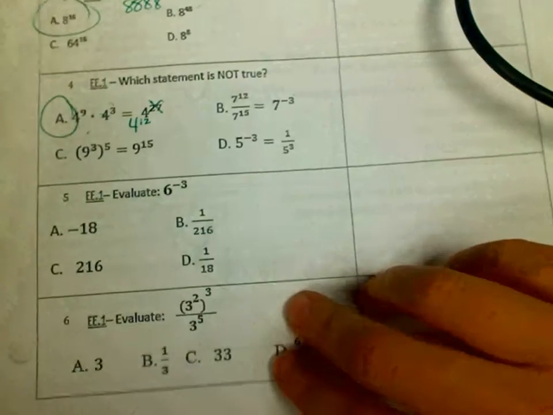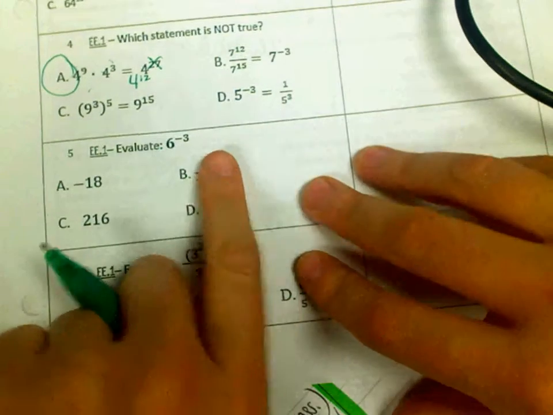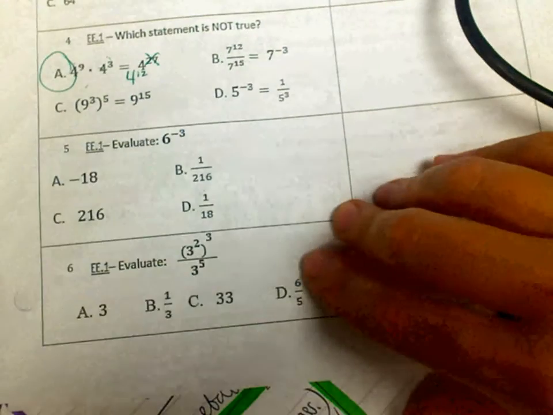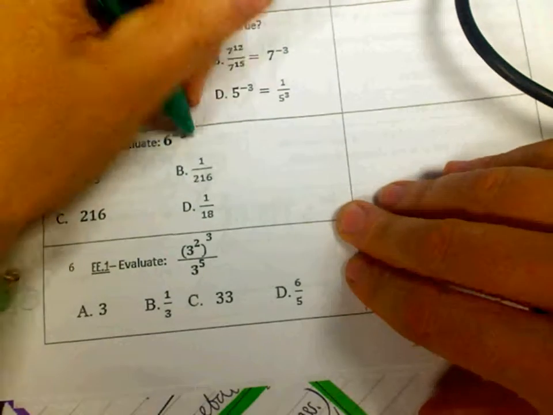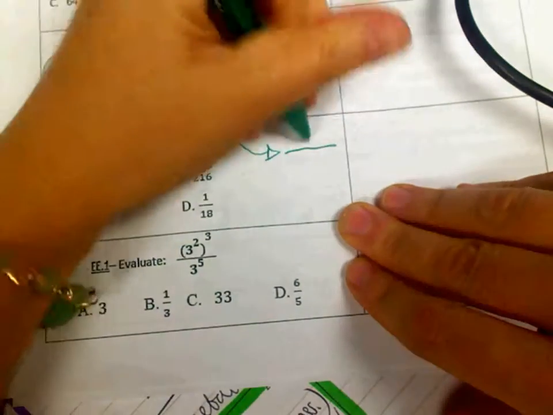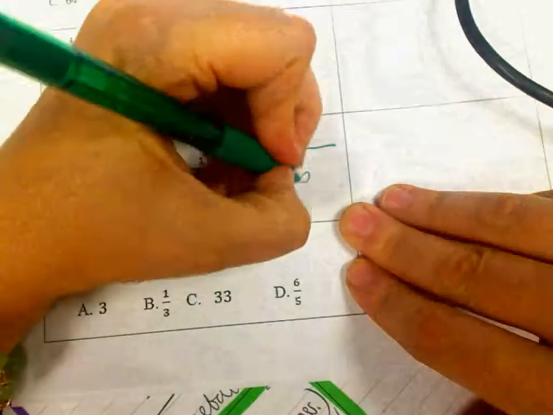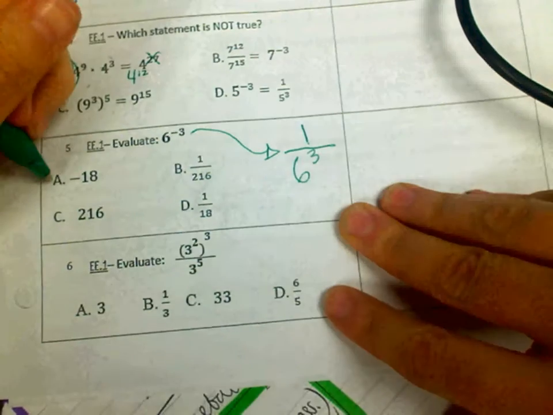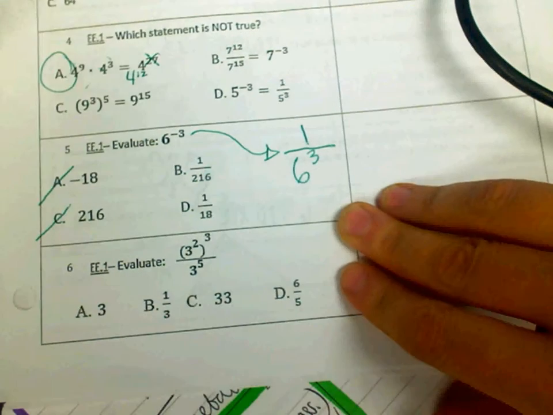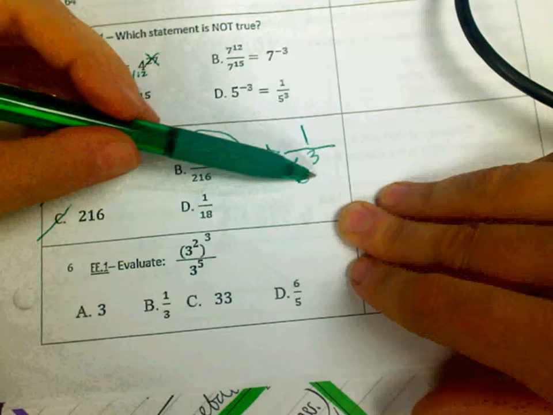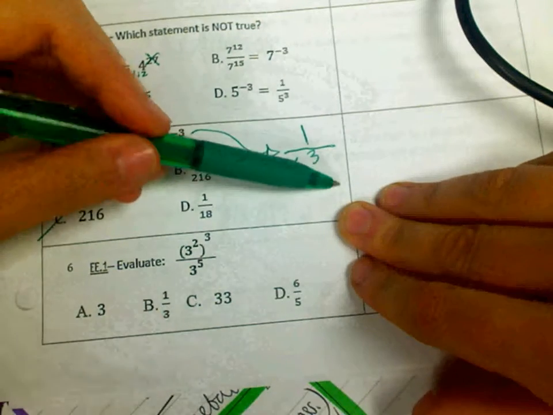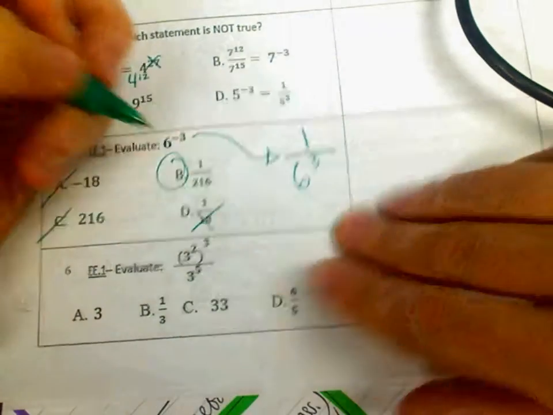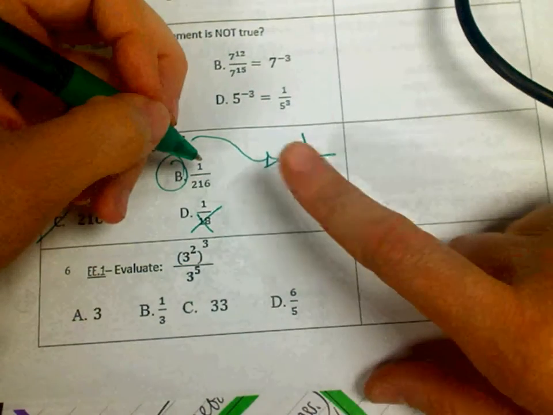Okay? Another negative exponent. This is definitely going to be on your interim, guys. So we need to make it into a fraction. 6 to the power of negative 3, fraction, put a 1 on the top, and make it positive. So it's definitely a fraction, so it's not A or C. 6 to the third power is 6 times 6 times 6, which is 216, not 18. Be careful. Don't do 6 times 3 because this is an exponent.